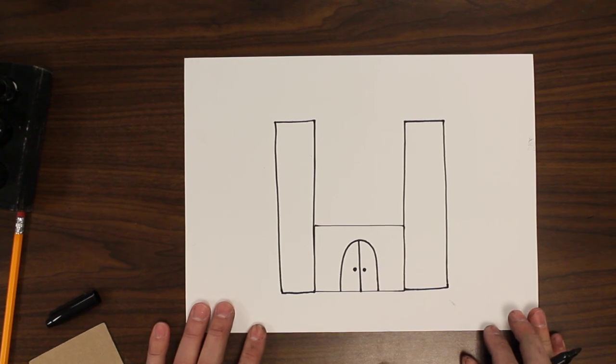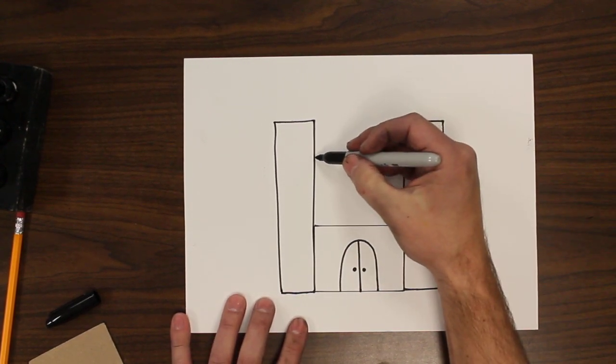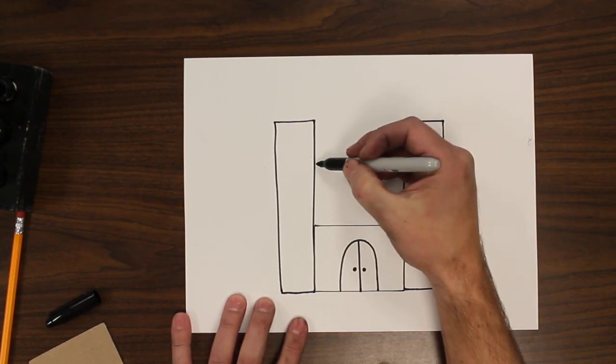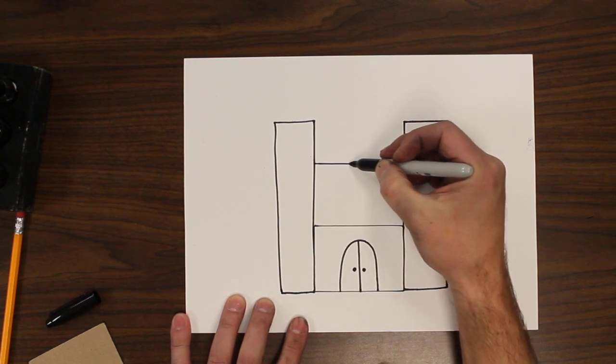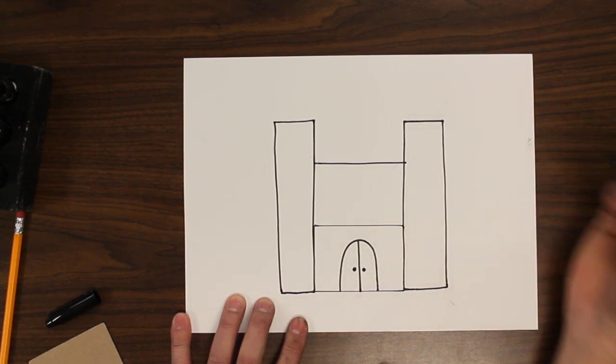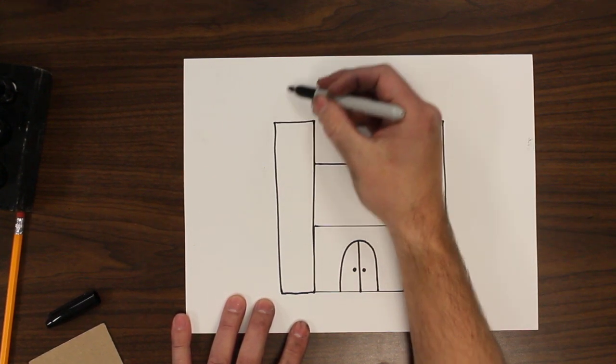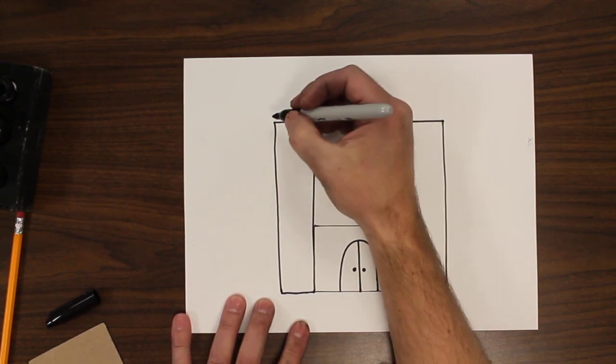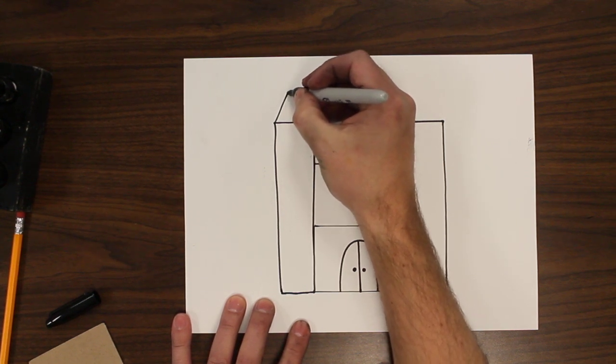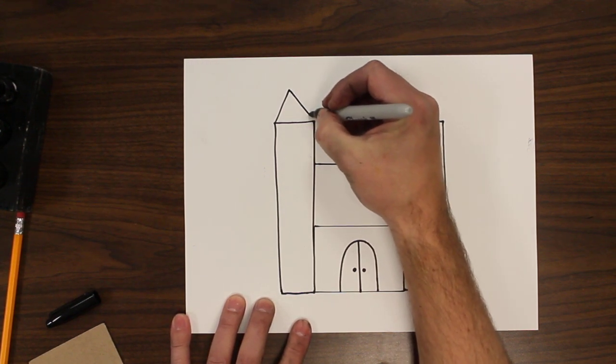The next thing I'm going to do is make a line that comes across here. Triangles on the top here. So I'm going to go up and back down.